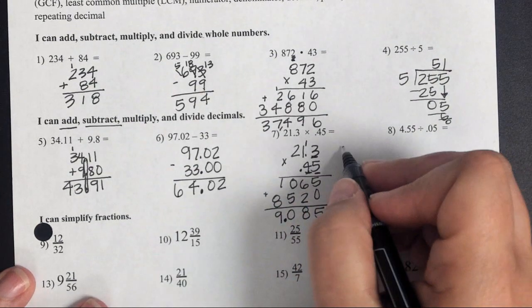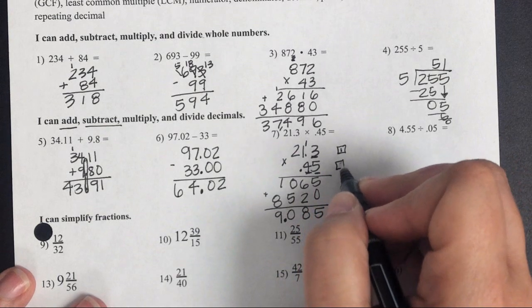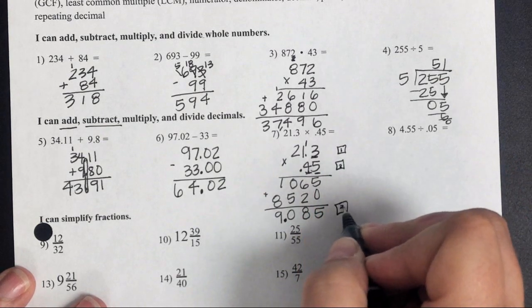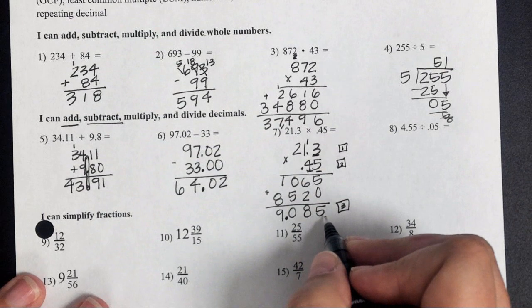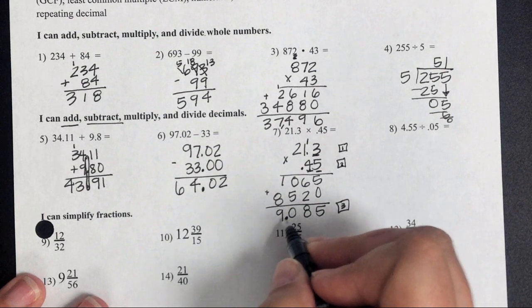So however many places, if I have 1 here and 2 here, that means in my answer I'm going to have a total of 3. Always start at the back and move forward 3 places.